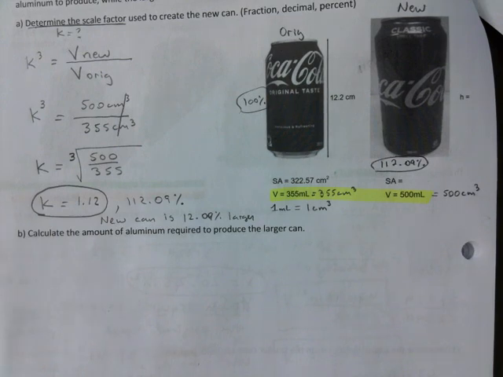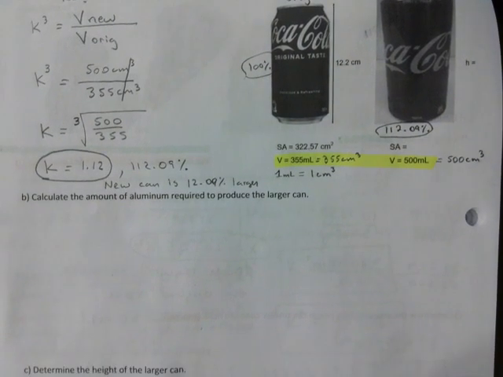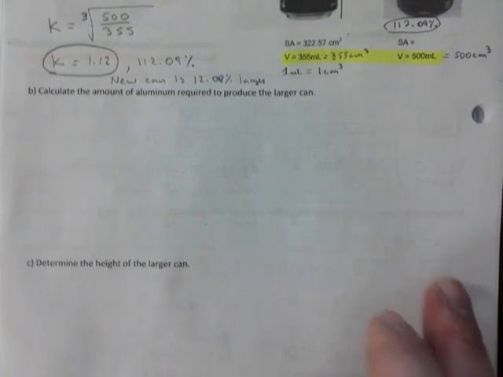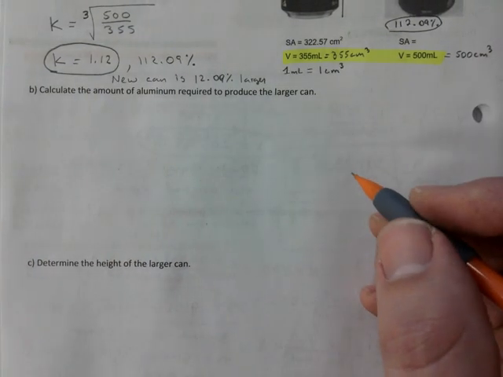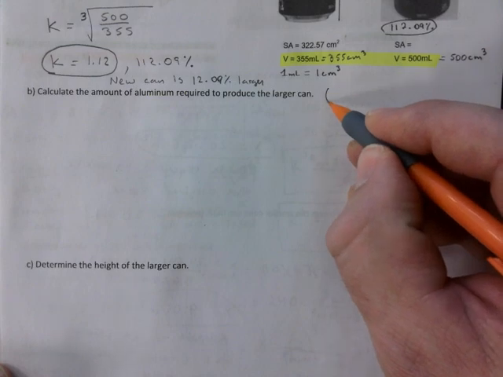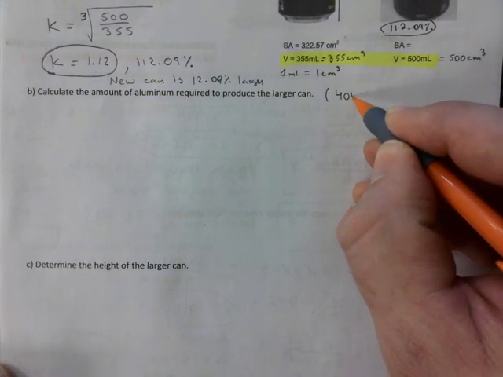I'm going to stop there. I want you to try B and C. Maybe if you still want to work a little bit longer, I'll give you the answer. Put this in brackets. This is on top of your homework.